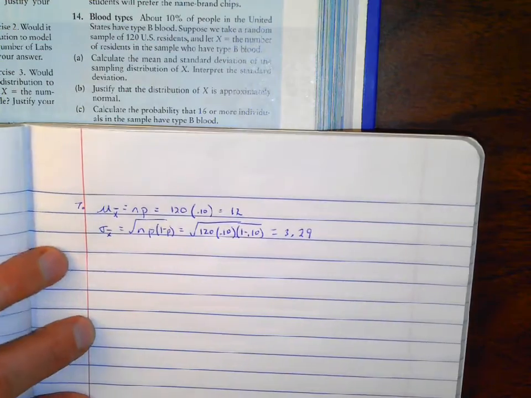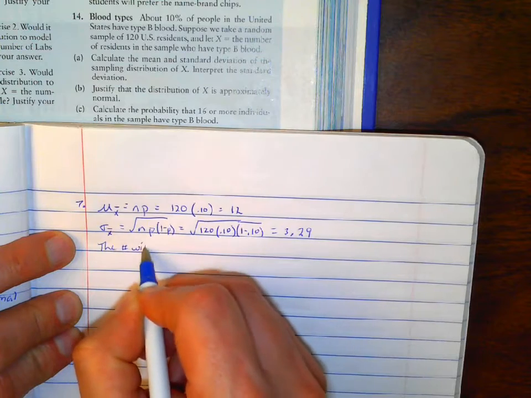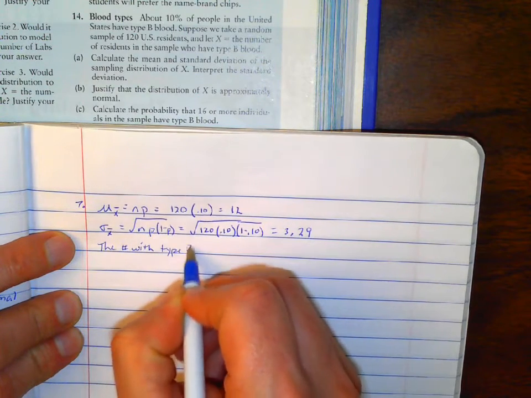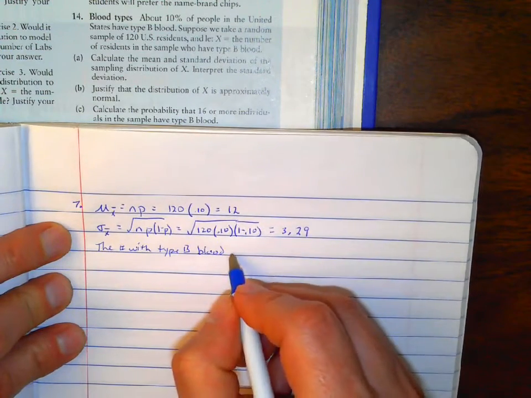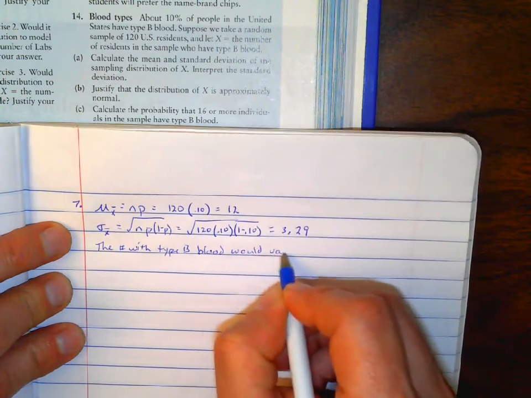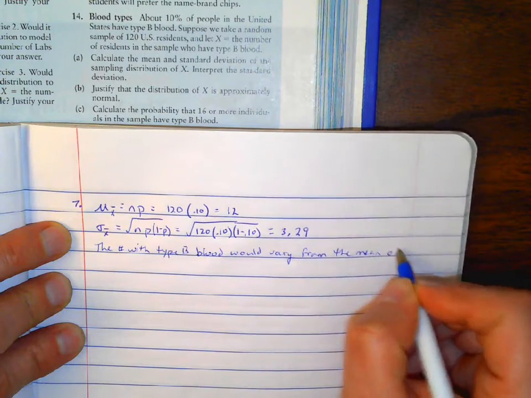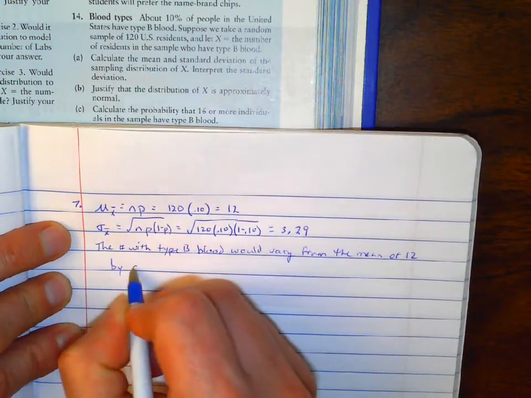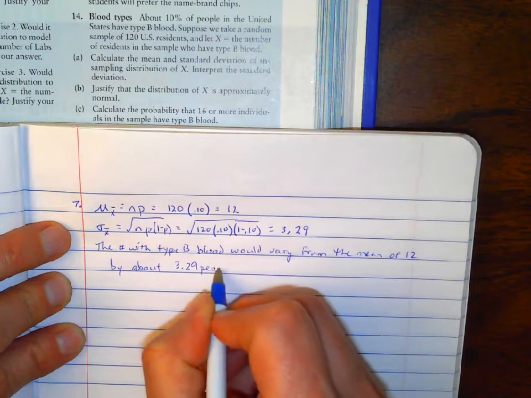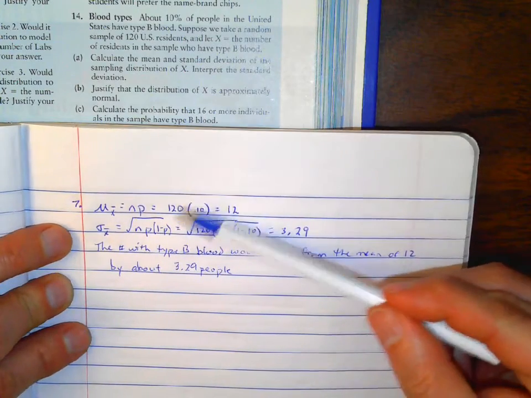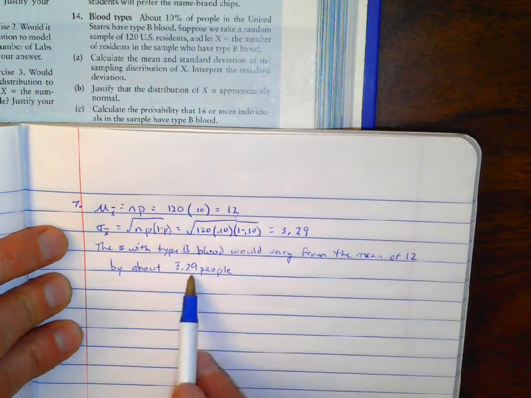Okay. Interpret the standard deviation. The number with type B blood would vary from the mean of 12 by about 3.29 people. And this is, as hopefully you realize, out of 120, right? If I'm taking a sample of 120, the average number of people would be 12, typically varying by that.